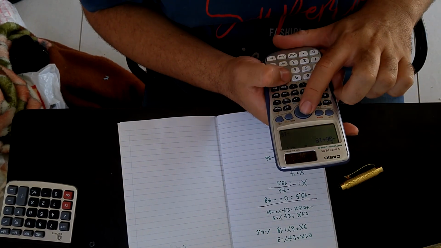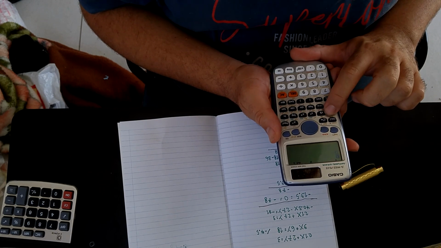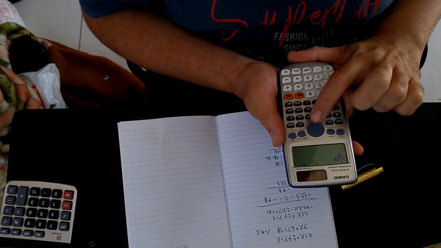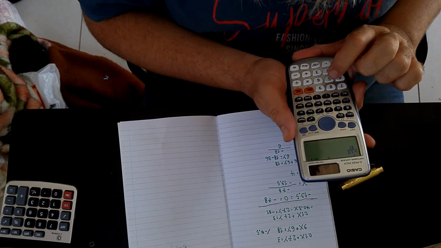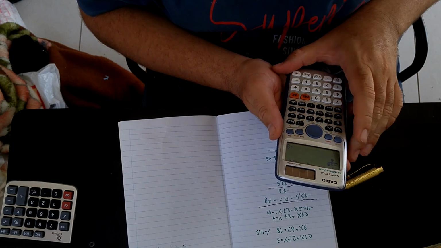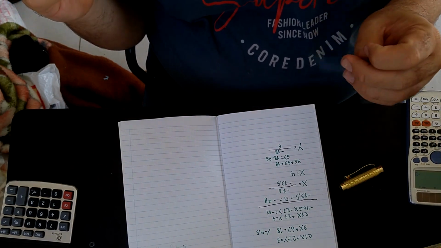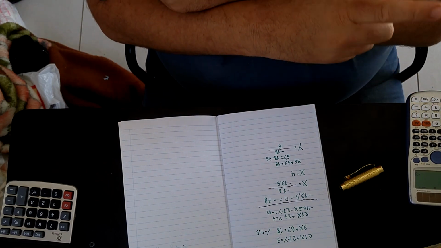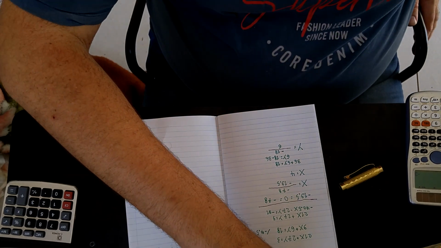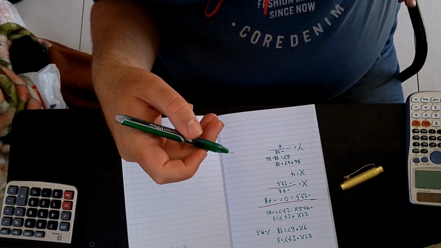Let's see if that's also what the Casio machine thinks. Negative 18 divided by 6, it's negative 3. I remind you that if I divide or multiply a negative with a regular number, the result will be negative. It's important for me to repeat that.